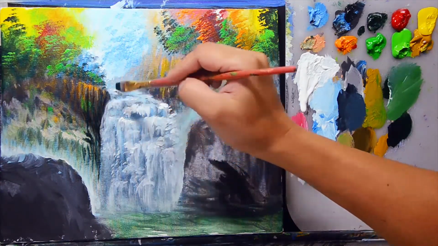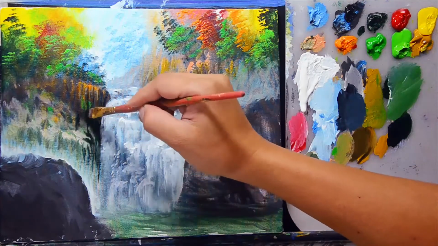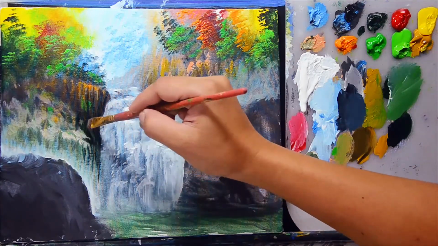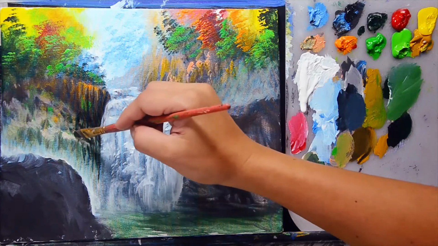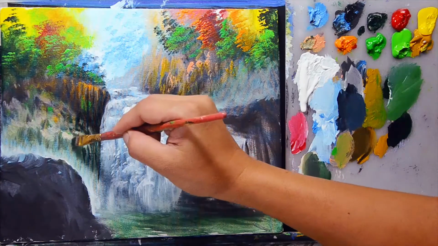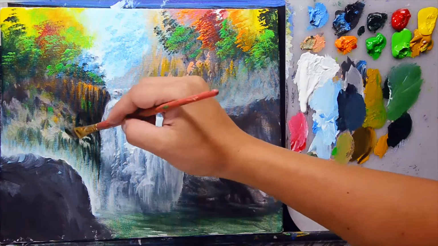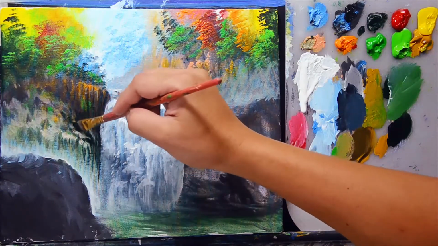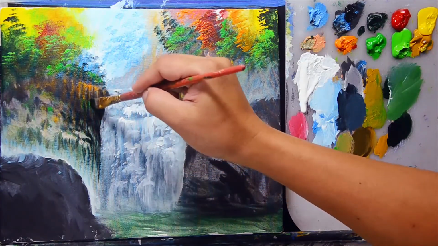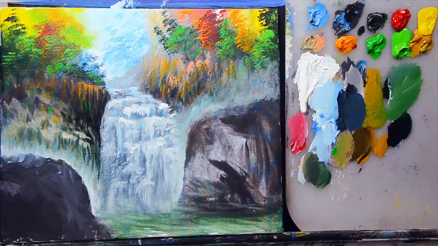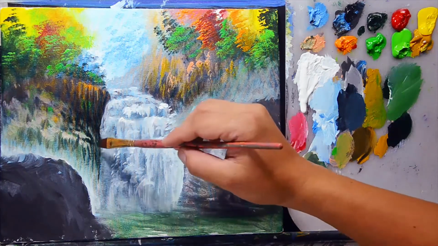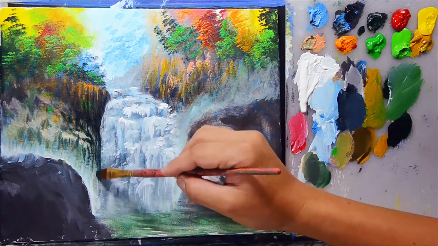Let's paint here the dark color to create a very nice color effect of my stones. That one there. I'm going to blend also. Just a little bit here, just blend.